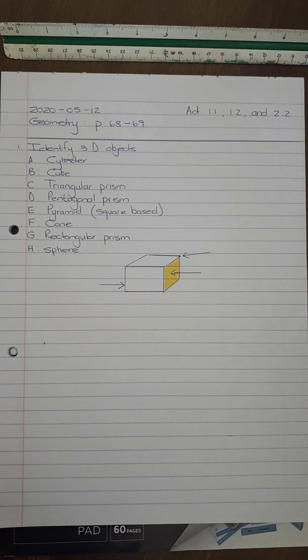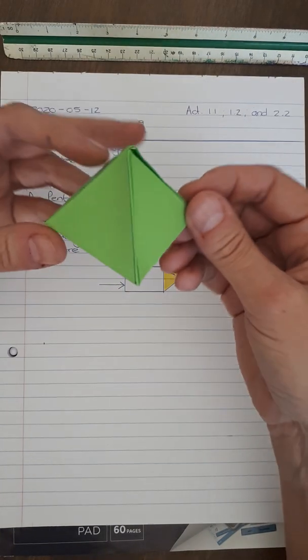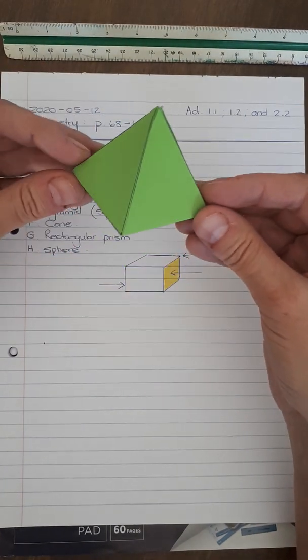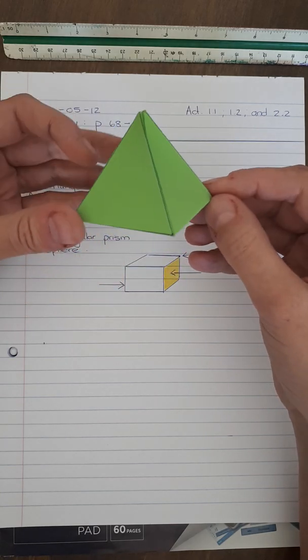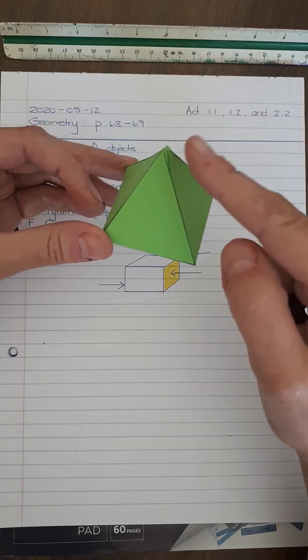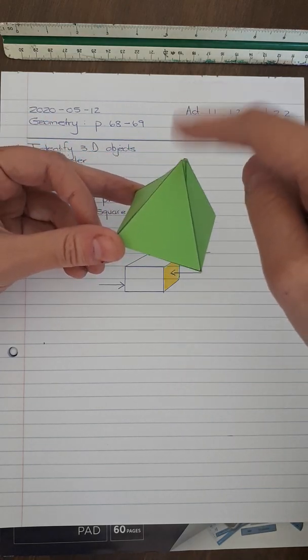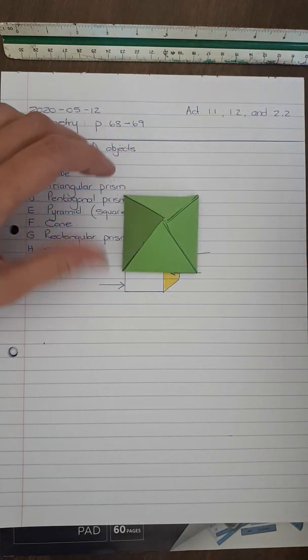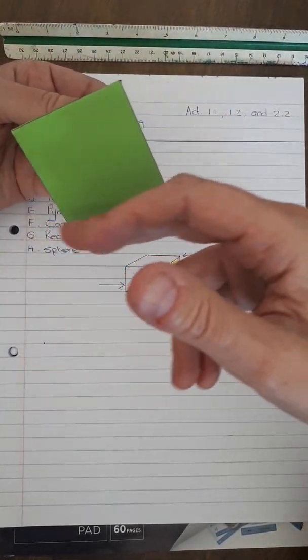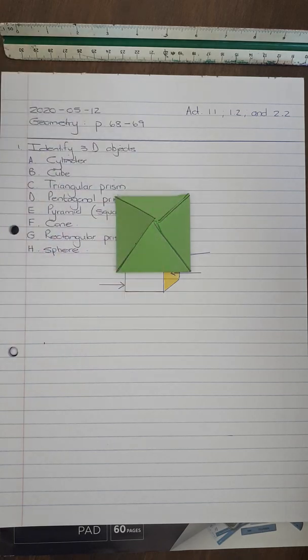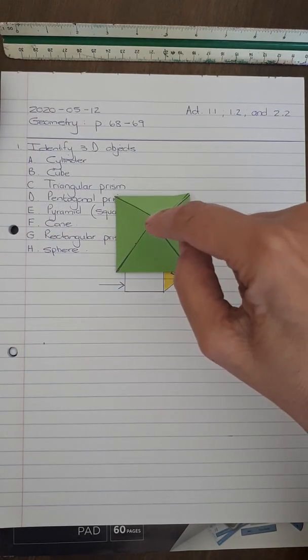Okay, so let's have a look at a typical 3D object. This we call a pyramid. We call it a pyramid because we only have one vertex right at the top. So if I put that down, it is standing on a base. The base is that bottom shape that it's standing on. So it's standing on the base, and I have one sharp point right at the top.